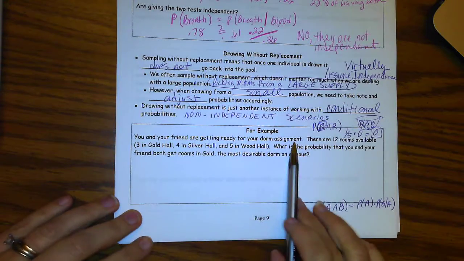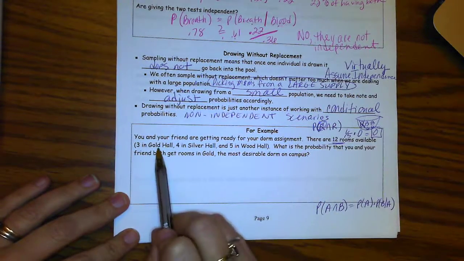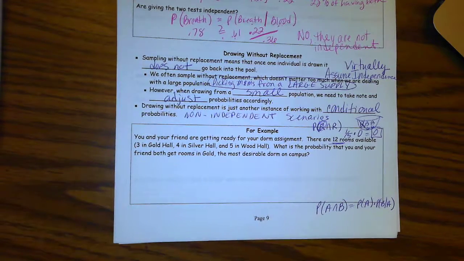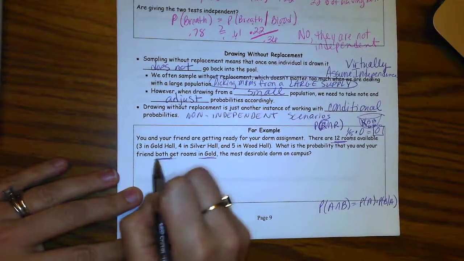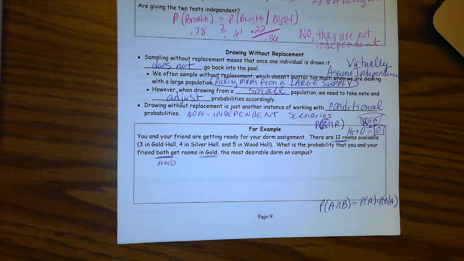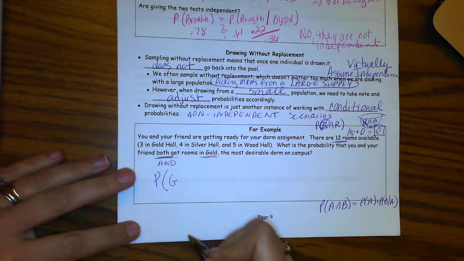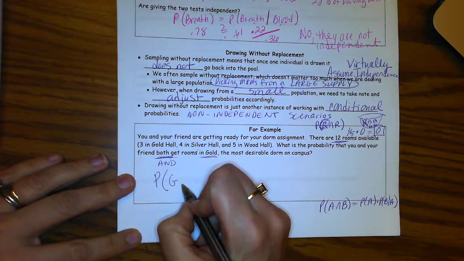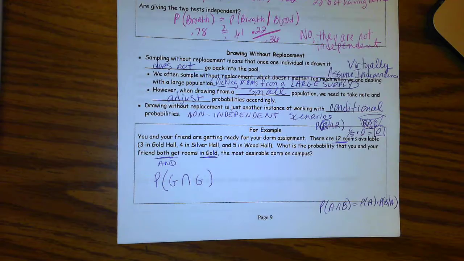You and your friend are getting ready for your dorm assignment. There are 12 total rooms available, 3 in the gold hall, 4 in silver hall, 5 in wood. What is the probability that you and your friend both get gold rooms? Both. That's an and, that both word. The most desirable dorm on campus. So we want to know the probability that you get picked for gold and your friend gets picked for gold. We need both to occur.